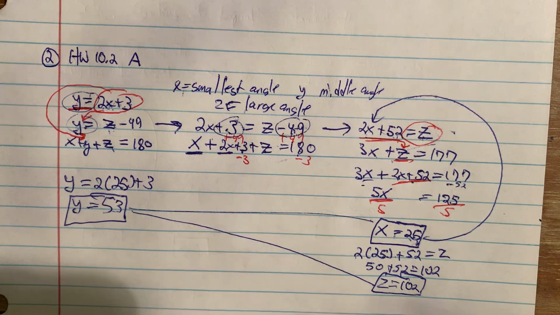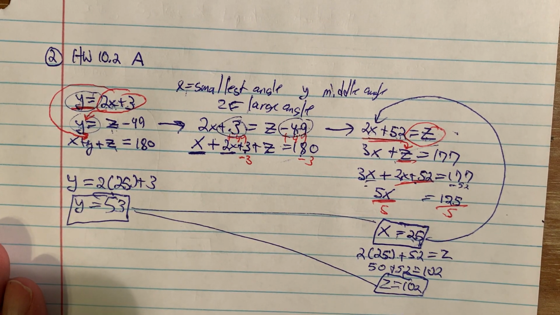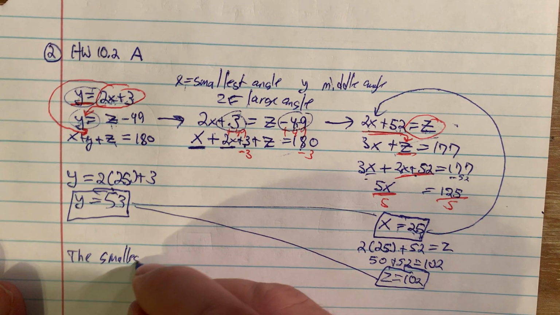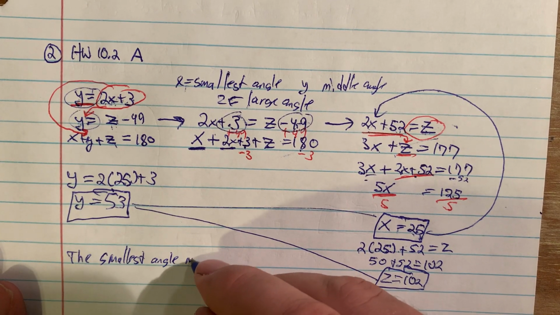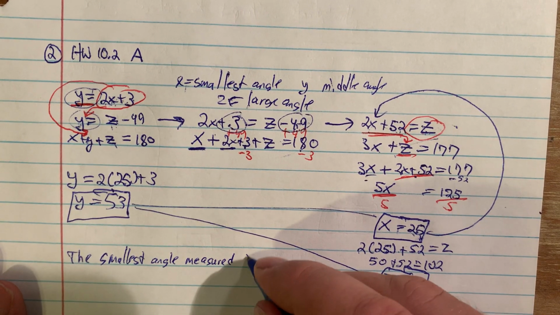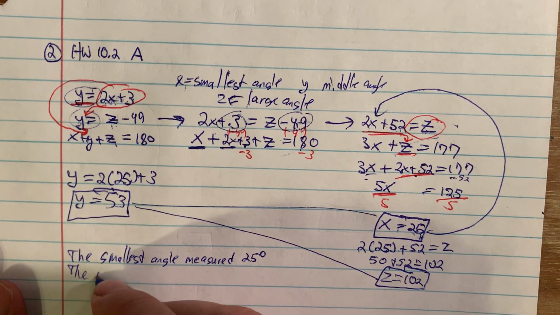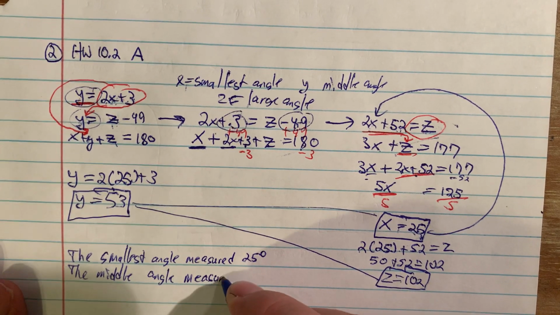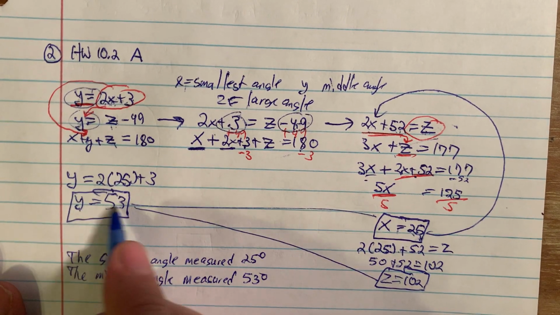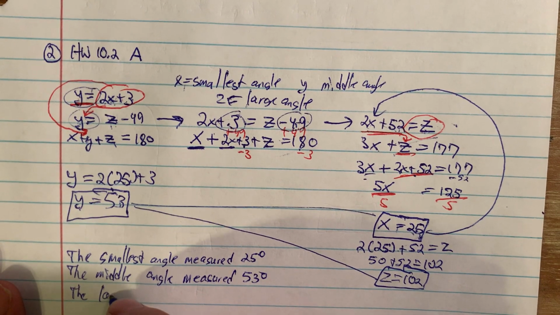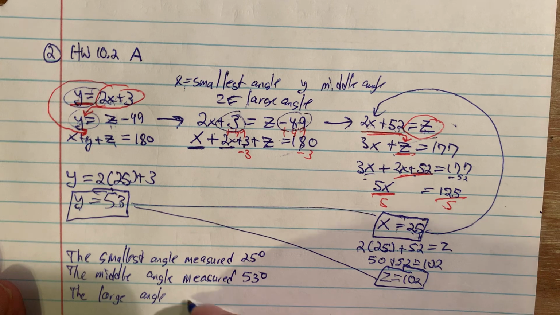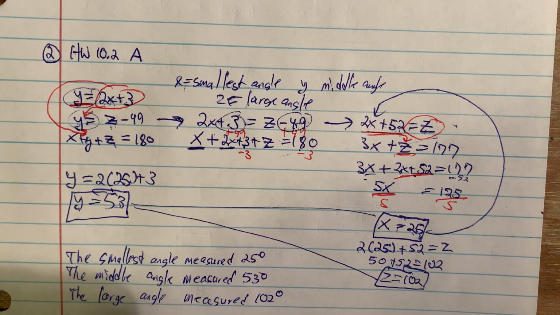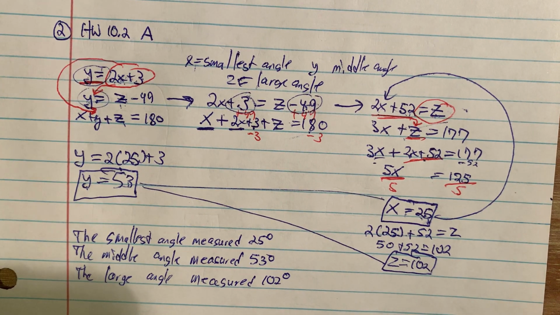And so oftentimes at the end of a word problem, once we've solved for the variables, we want to write a sentence saying like the x was the smallest angle. So the smallest angle measured, this would be a nice geometry way of saying it, 25 degrees. The middle angle measured 53 degrees, because that's what y was equal to. And the largest angle, which was z, measured 102 degrees.